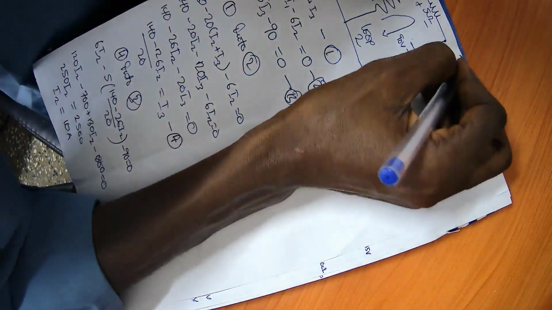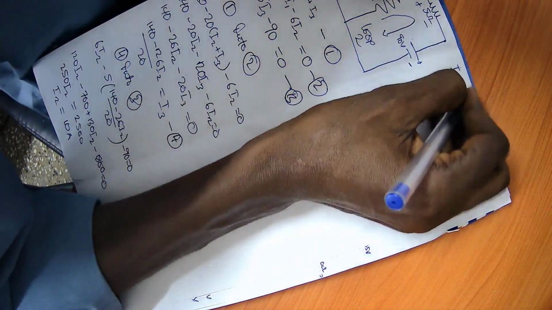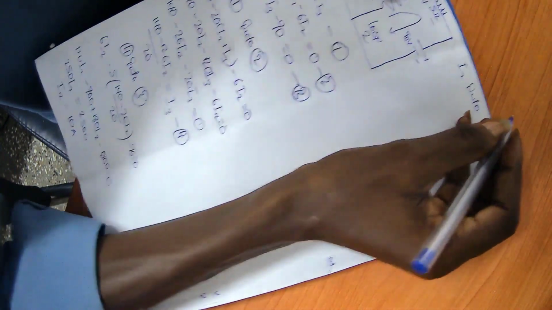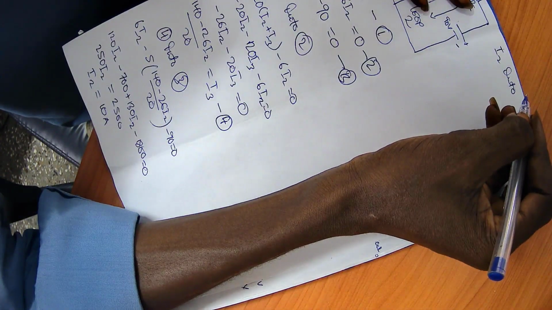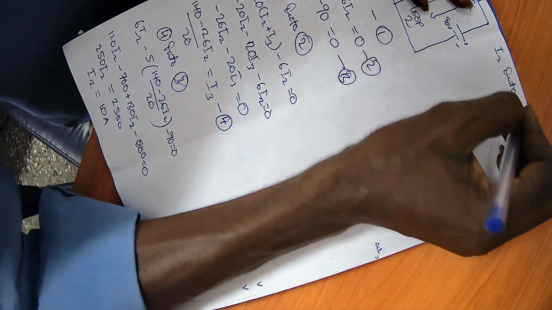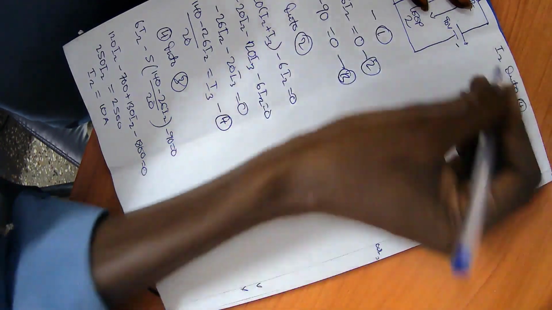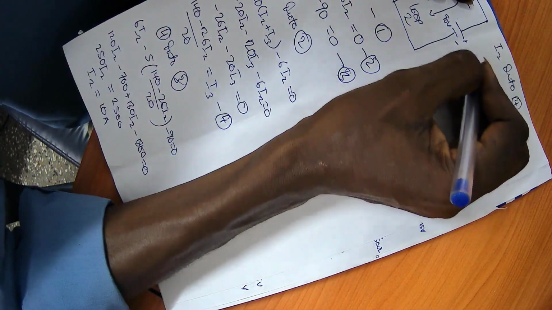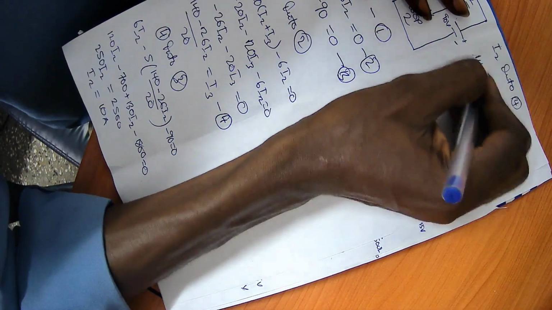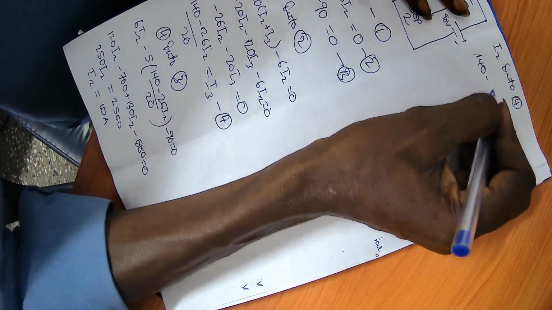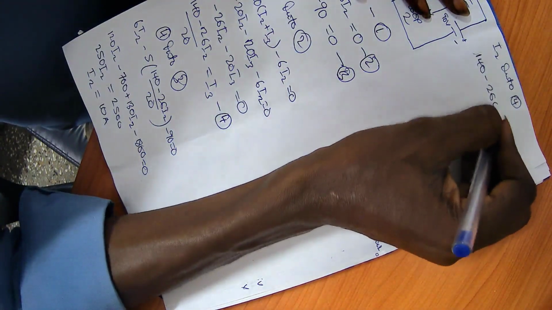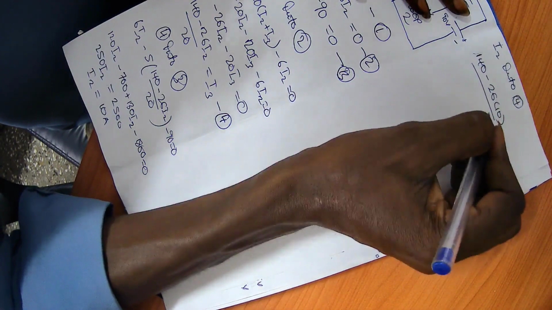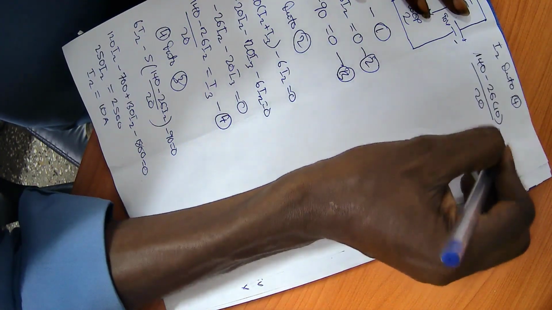So now I2 into equation 4. Here we will have 140 minus 26 into 10, over 20, is equal to I3.